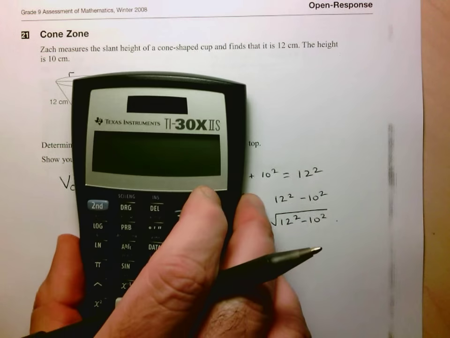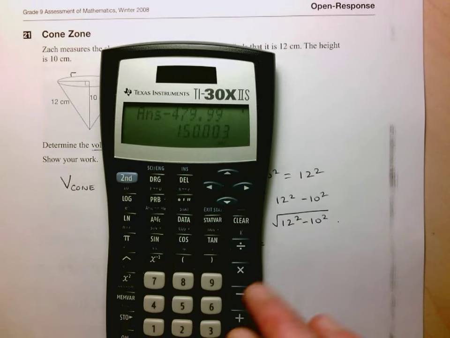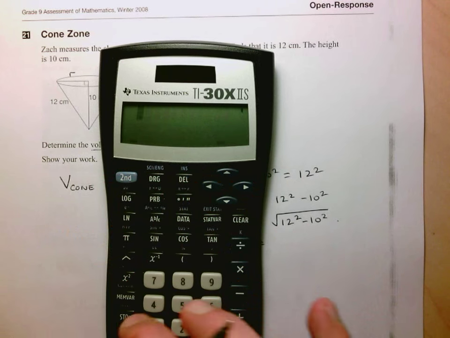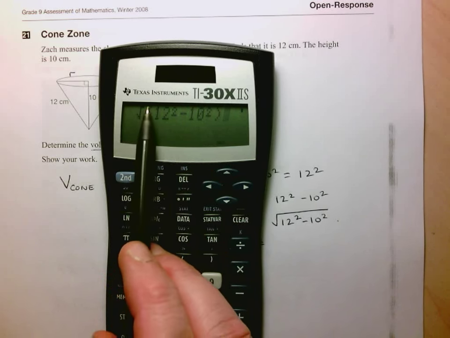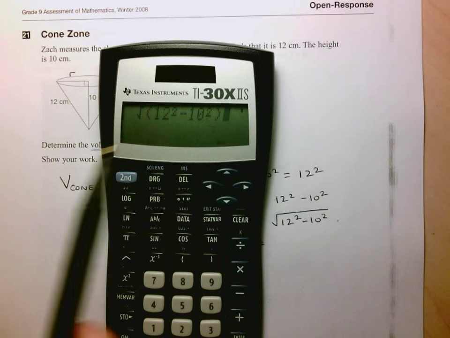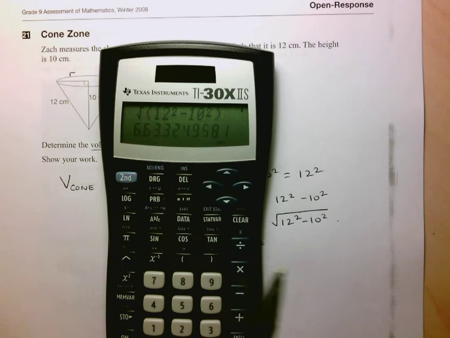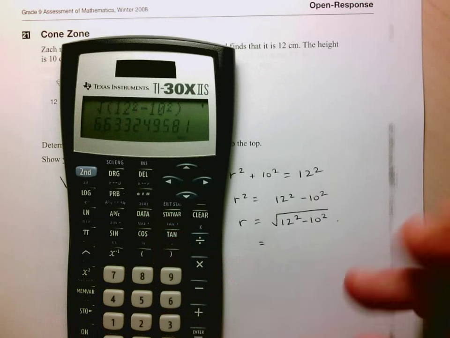Okay, so here we have the square root of 12 squared minus 10 squared. Make sure that if your calculator does not open brackets automatically, you do it. Okay, and we get 6.63.